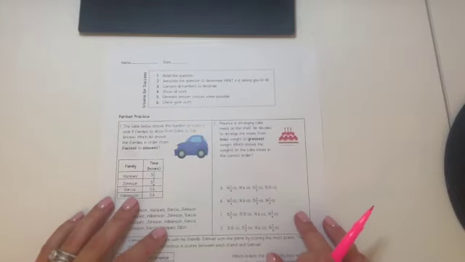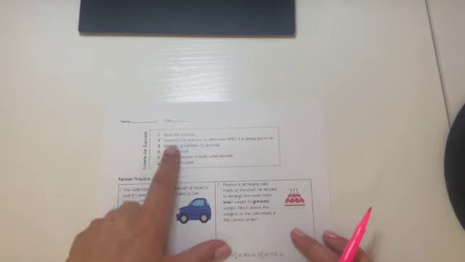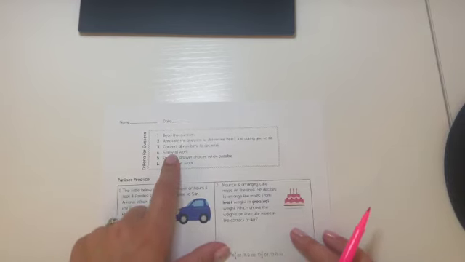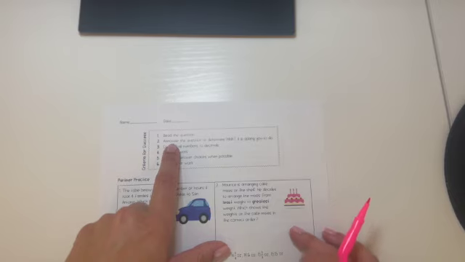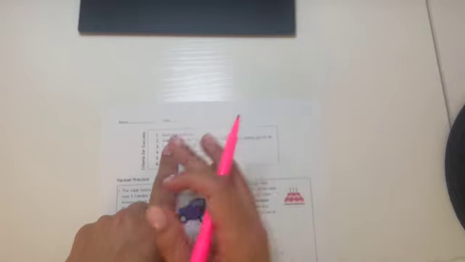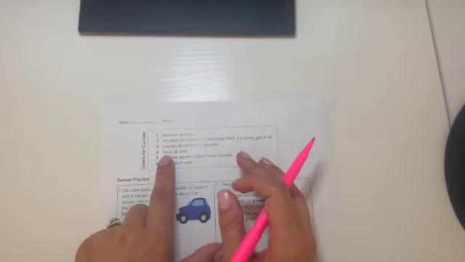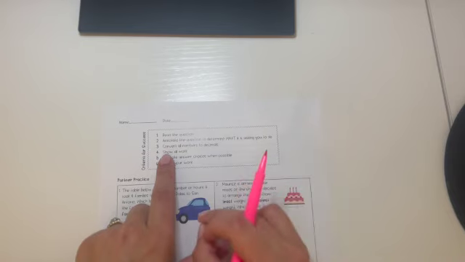Before you go to partner practice, you're going to want to show them this following criteria for success. These are the things that I should see you doing and the things that I should see on your paper. I should see you reading the question first, the whole thing. Then I should see you annotating the question, determining what it is asking you to do. Is it biggest to smallest? Is it smallest to biggest? So on and so forth. You need to write that down in your own words, what it's asking you, just like I did on mine.